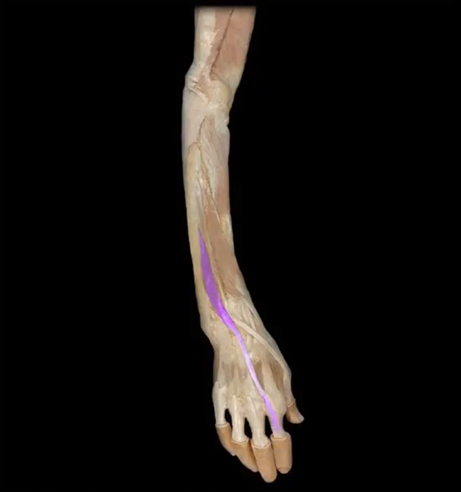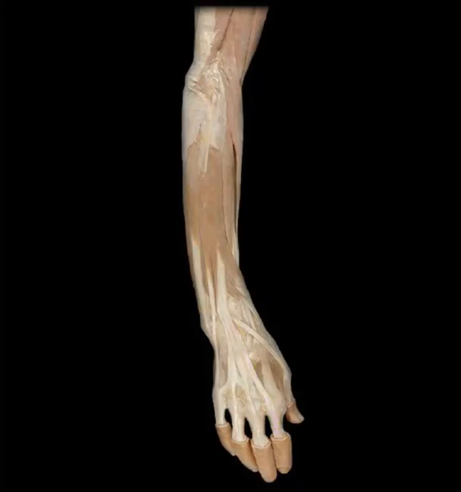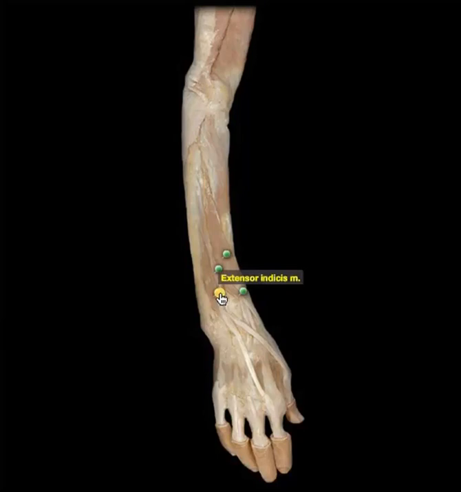So again, from the top, what we've done thus far is we have identified extensor carpi ulnaris. We've identified extensor digiti minimi. We've identified extensor digitorum. And we've identified extensor indicis. Again, just using the 3 questions. Action, is it a carpi? If yes, which side? If no, which digit?